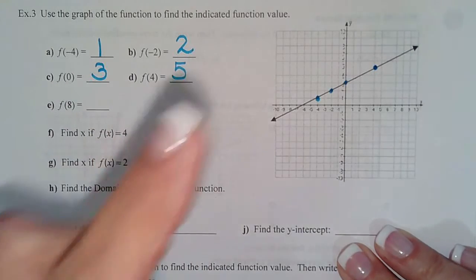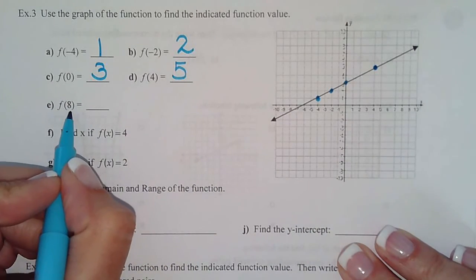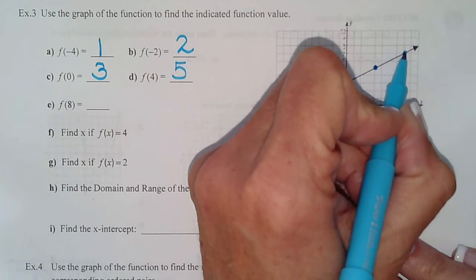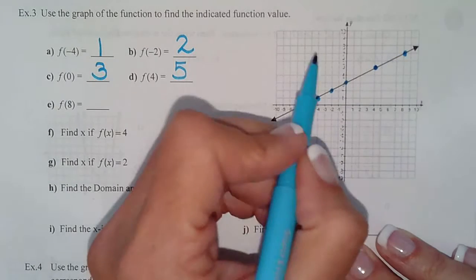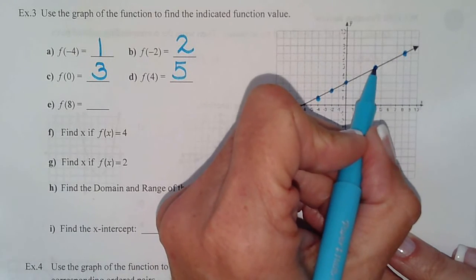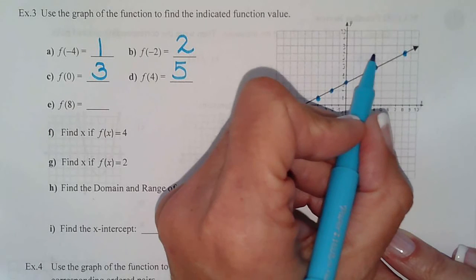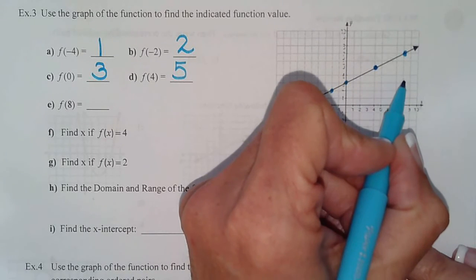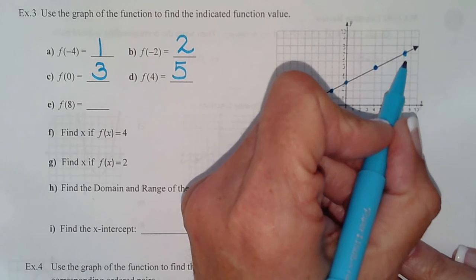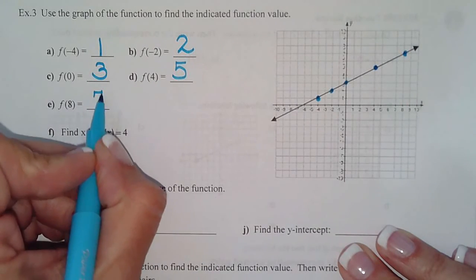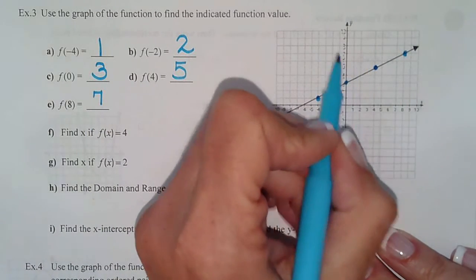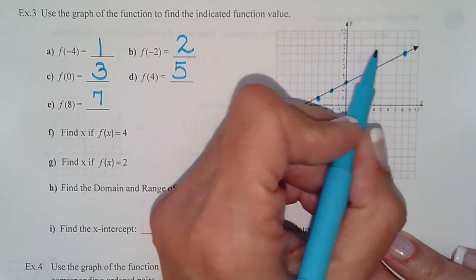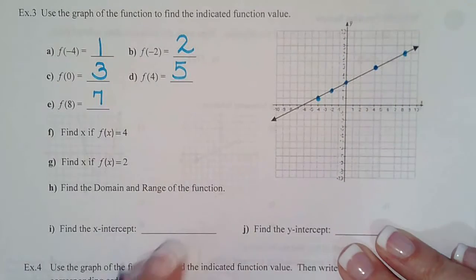And last, when x is 8, y is, and what is that number? So this was 5, 6, 7. Does that look like 7? Let's just count to be sure. 1, 2, 3, 4, 5, 6, 7. Yes. It's 8, 10, 9, 8. Yes, 8 would be up here. So we're 1 below 8. Perfect.